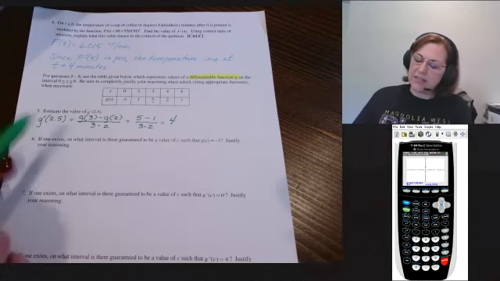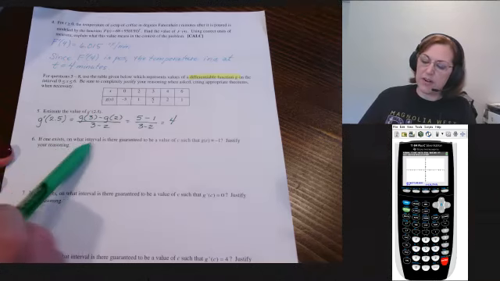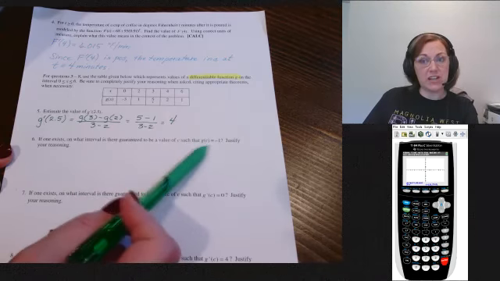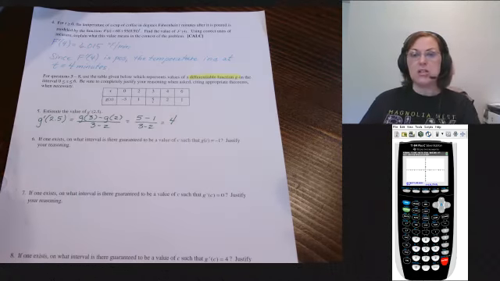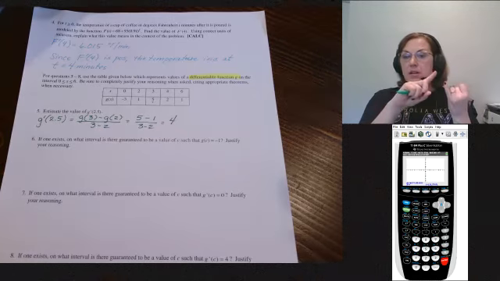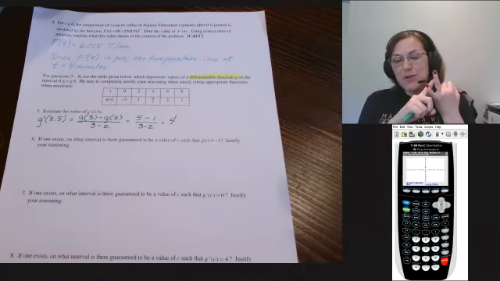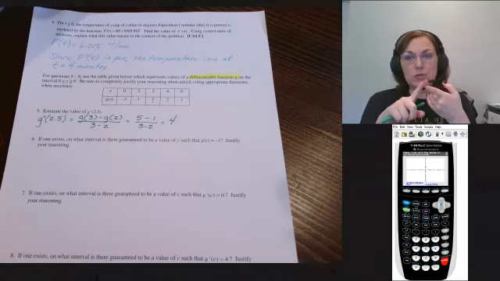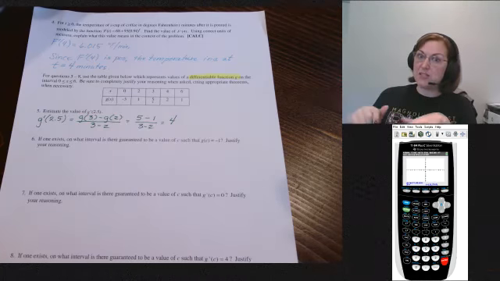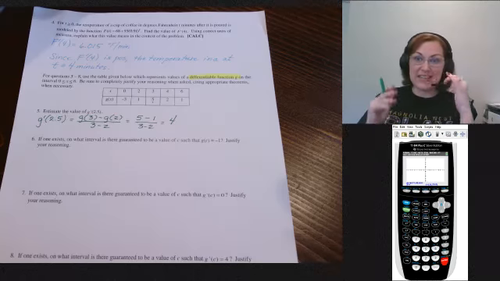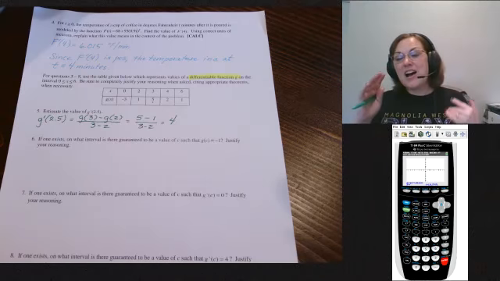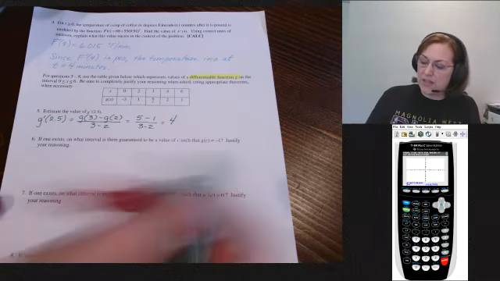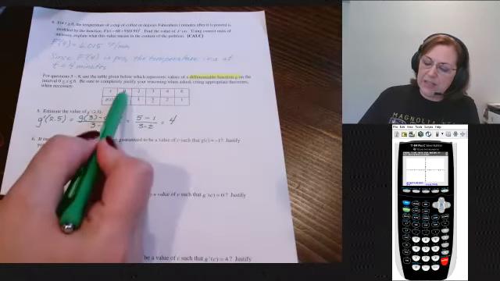Okay, now look at C. It says, if one exists, on what interval is there guaranteed to be a value of C such that the function equals -1? So remember, of our theorems, intermediate value theorem and extreme value theorem give guarantee values for the function. Mean value and Rolle's theorem guarantee values for the derivative. So this is playing off of intermediate value theorem. I need to know between which two x values we are guaranteed that the function's going to have a y value of -1.